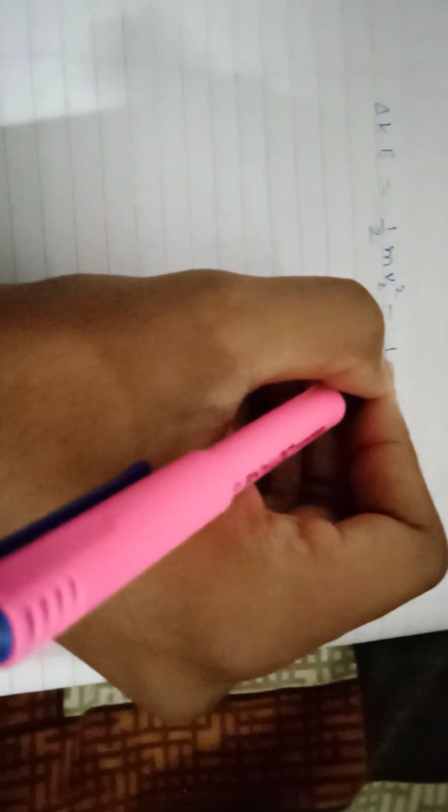We know that change in kinetic energy is equal to half m v final square minus half m v initial square.